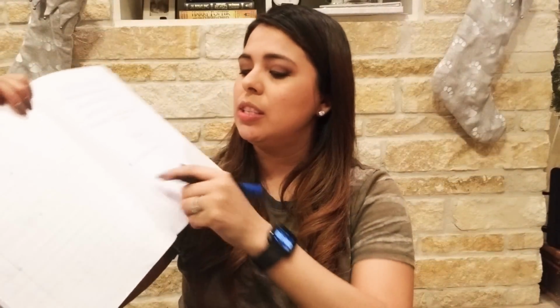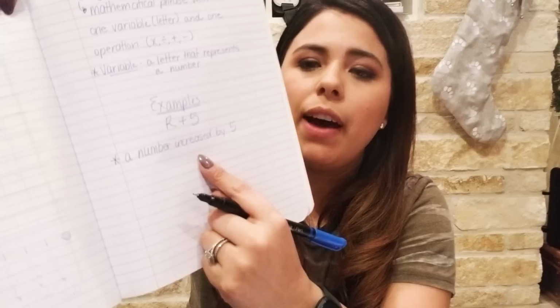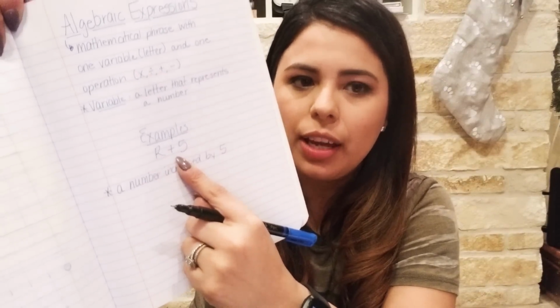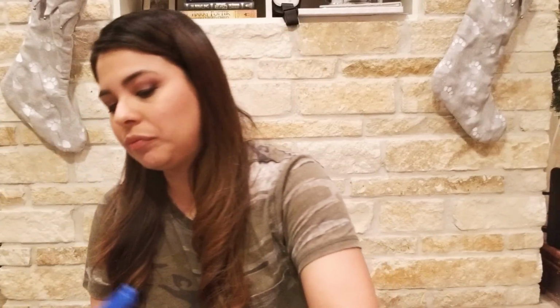So if I were to see this statement, a number increased by 5, I would know that my expression is r plus 5. And when it says a number, that could be any letter. So if you wanted to change this to t plus 5 or z plus 5, it's fine because we don't know what that letter represents anyway, so it doesn't matter what letter you use. Okay, so that's one way of doing that one. So I'm going to draw a little squiggly under that.